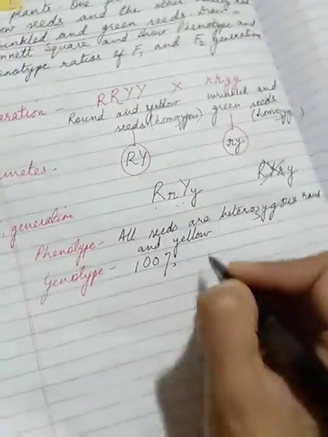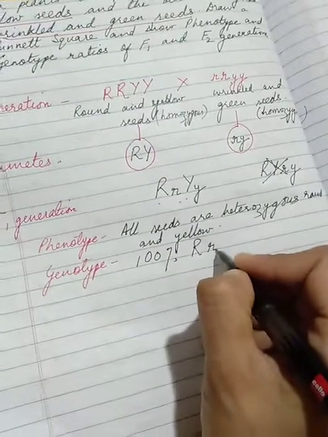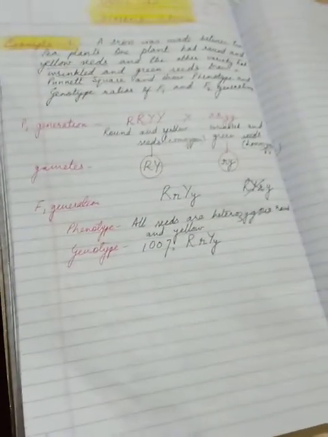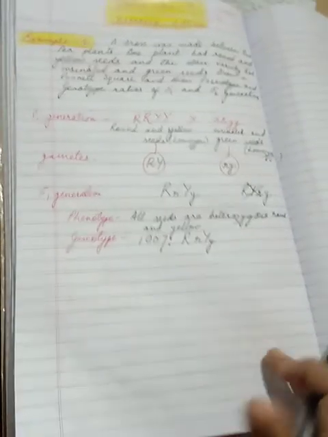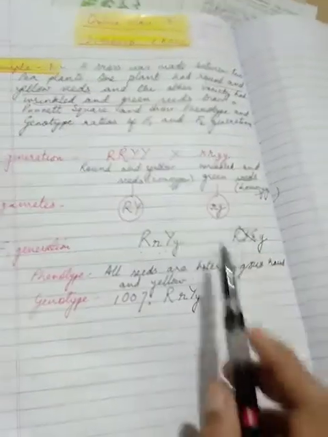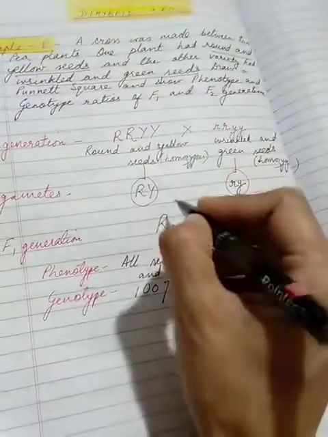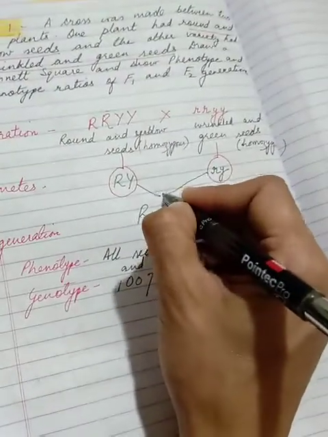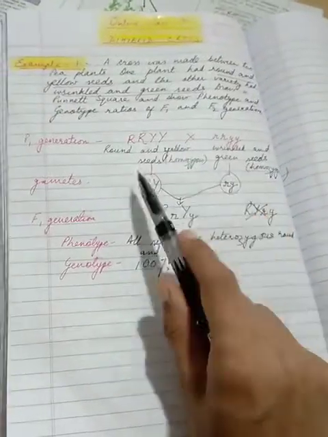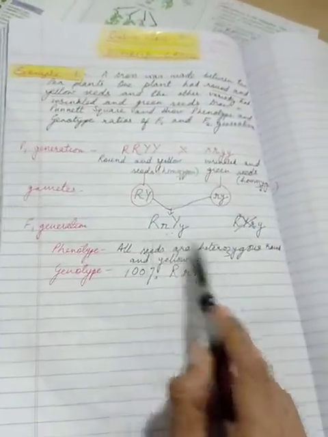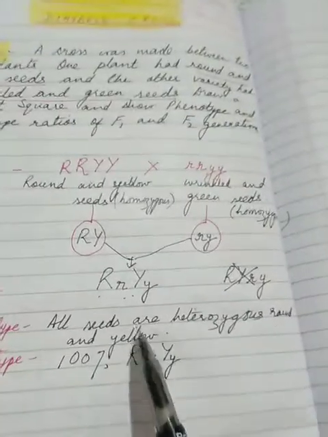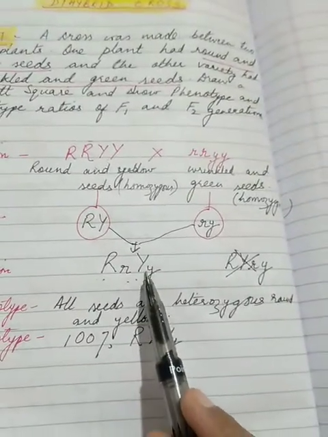Alright, now what will be the genotype? 100% capital R, small r, capital Y, small y. So one part of our question is over. Did you find any new thing? Not much, except that the things were doubled. I already told you rules would be the same and they will be just on one part, that yes, you are doubling them. So this is like the parents P1, P2, gametes, and then F1 generation.